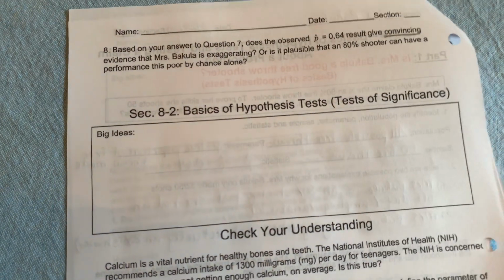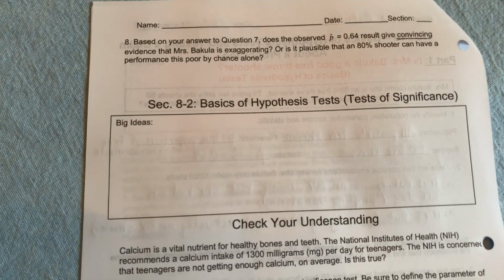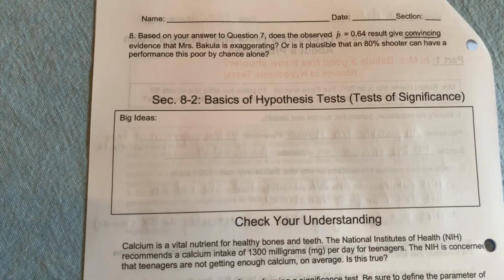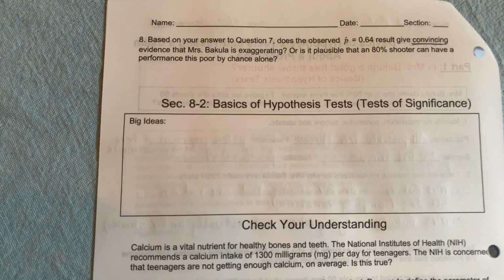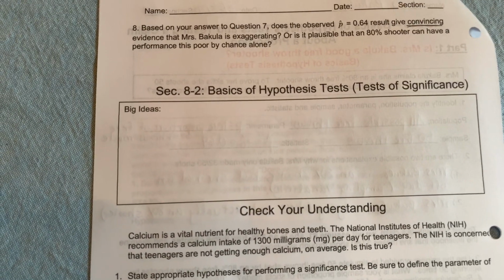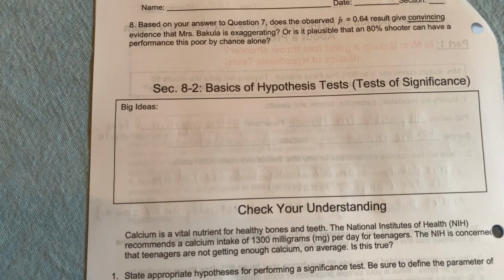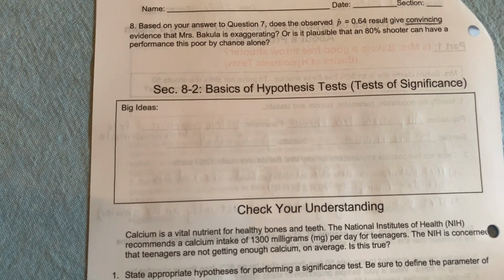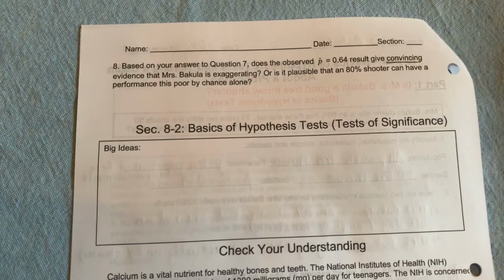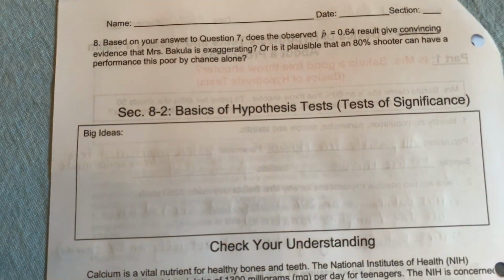Plausible is a different word than possible, right? It is possible. Obviously, it might be really, really unlikely, but it is possible. The question is, is it plausible? Is it likely to happen, or at least not so unlikely that we don't believe it?